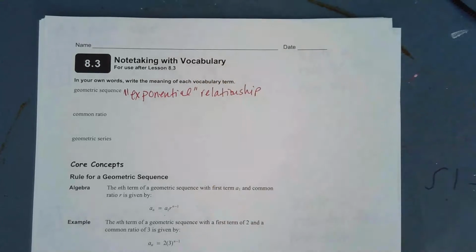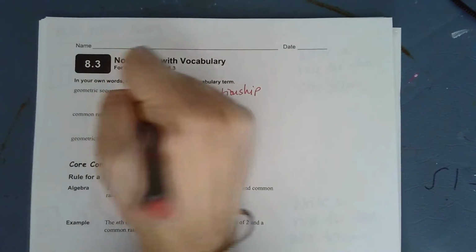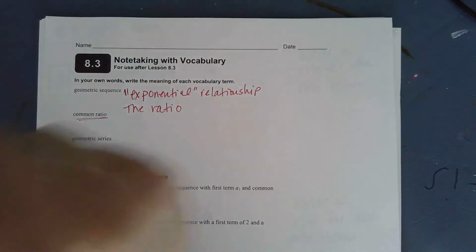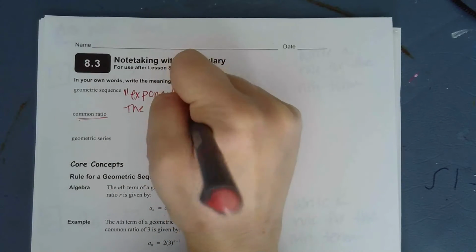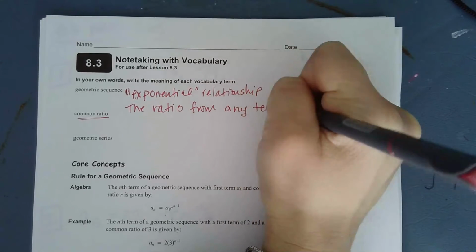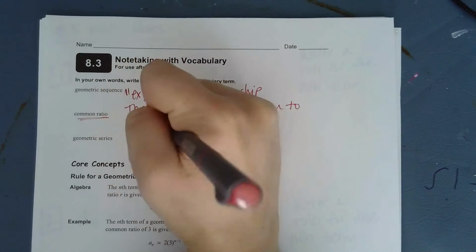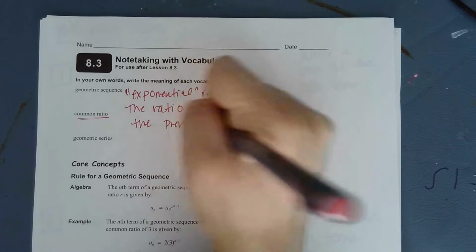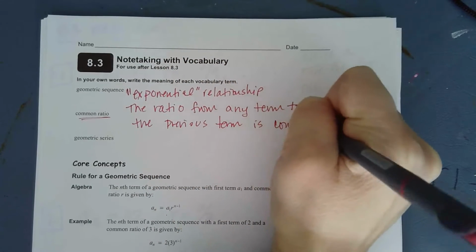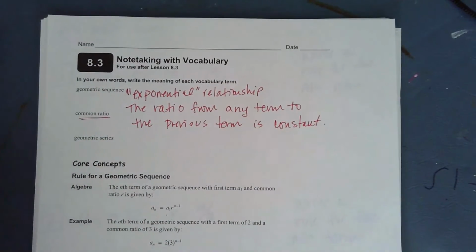All right, so what an exponential relationship is, and the thing I want you to remember, is the ratio of any term to the previous term is constant. They call this the common ratio, okay? The ratio from any term to the previous term is constant. Sometimes I think it's helpful if I give you a for instance.